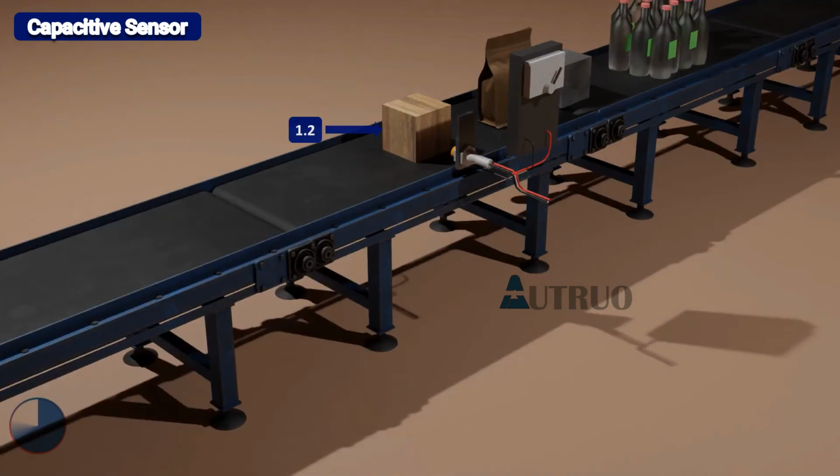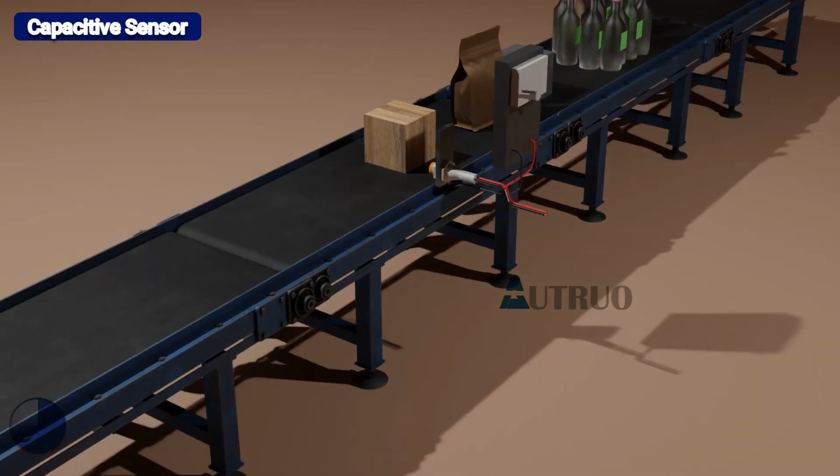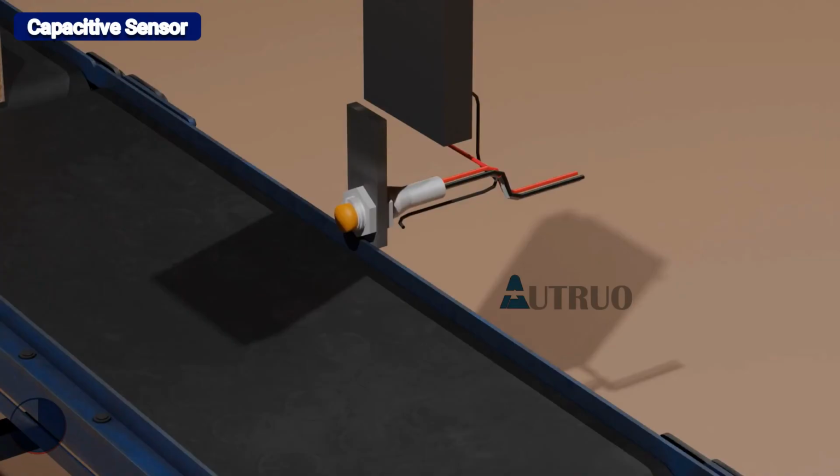The sensing range of this sensor is from 3 mm to 15 mm. This depends on the dielectric strength of the sensing materials. Capacitive sensors have two plates that are located at the front of the sensor.